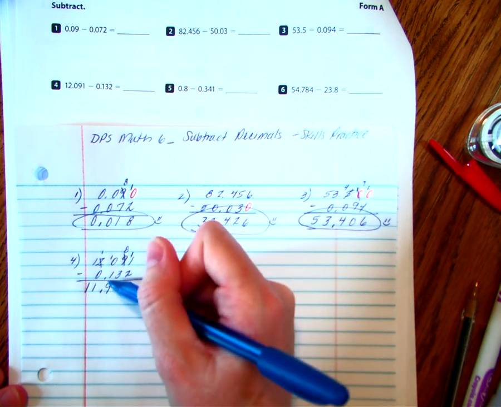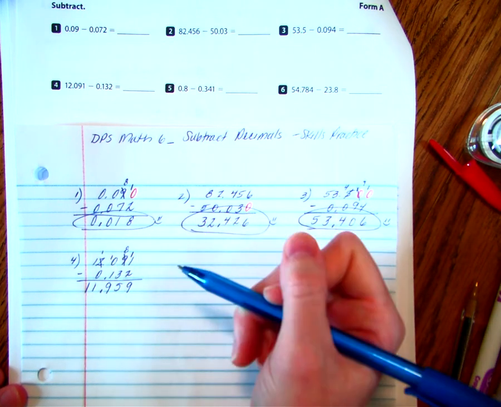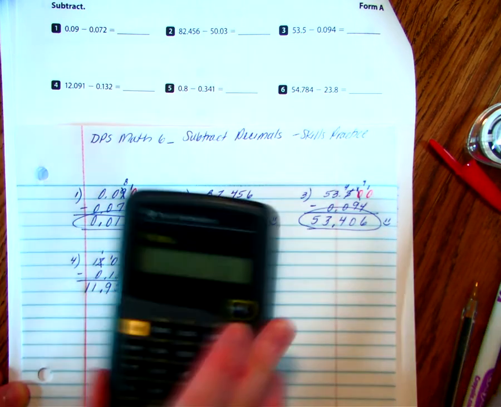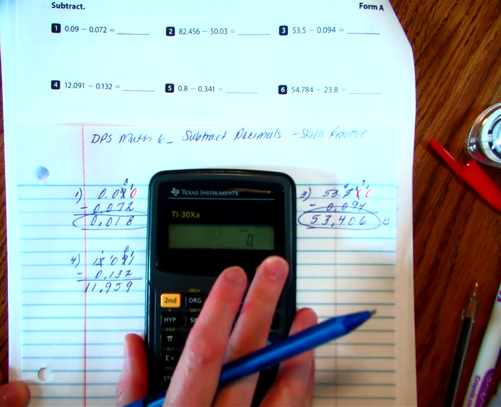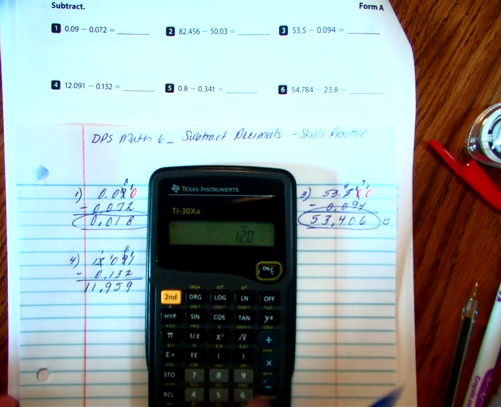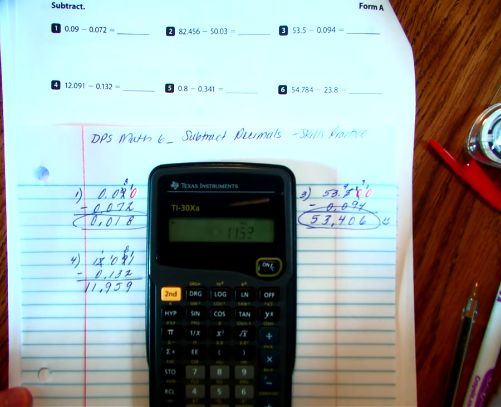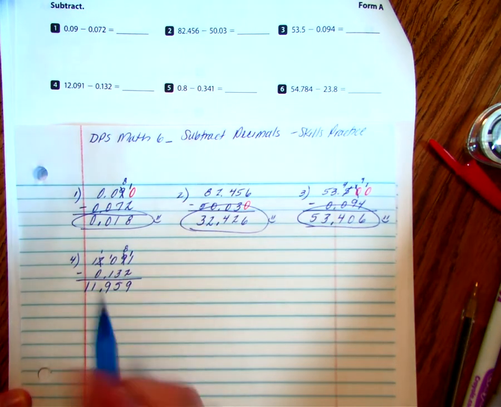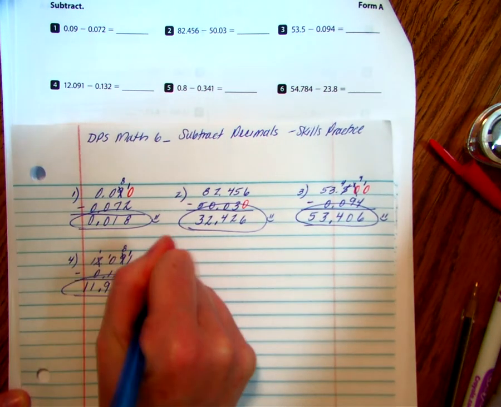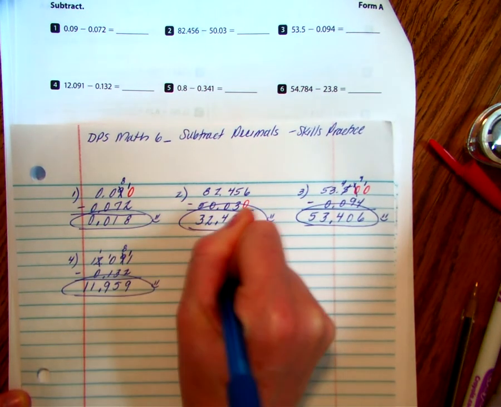Like 11.9 plus 0.132, would that get us 12 something? Yeah, it would. Even if I made a mistake, I can't be that far off. But I did good. Circle, happy face, and moving forward.